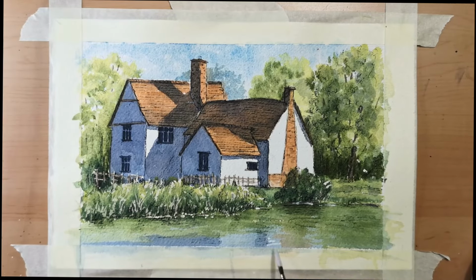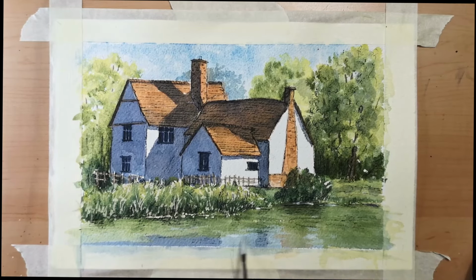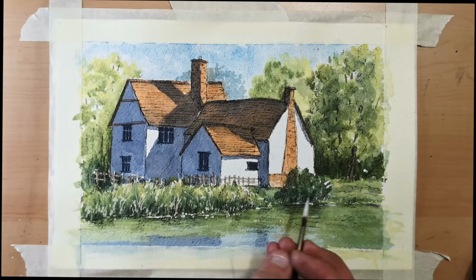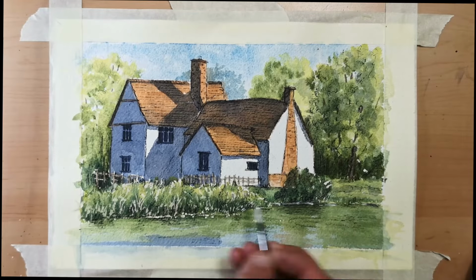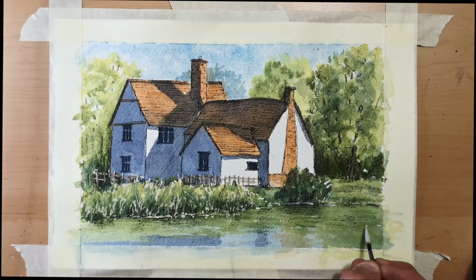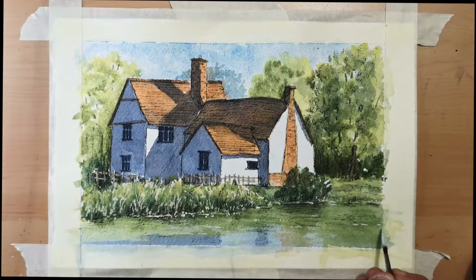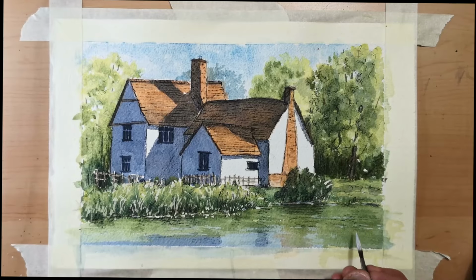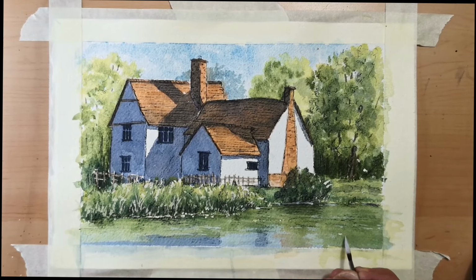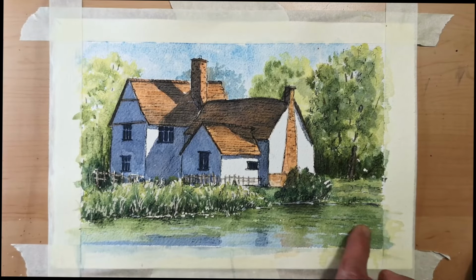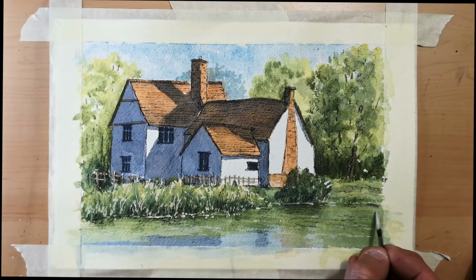We'll just emphasize some of this, the highlight white on the walls. We'll just do some little bits and bobs, just to make it look like there's some light shining, or there's little bits floating about on the actual surface of the water.